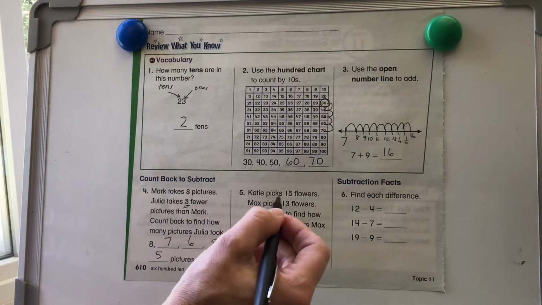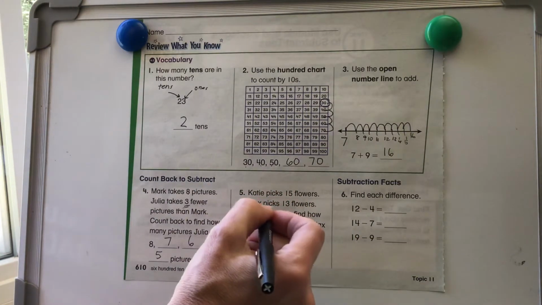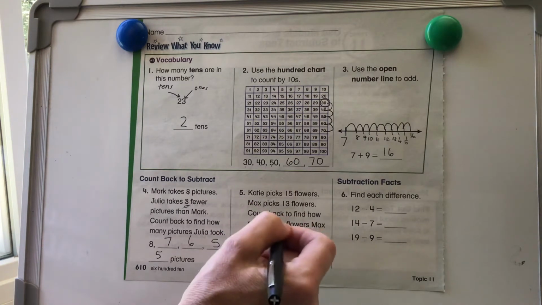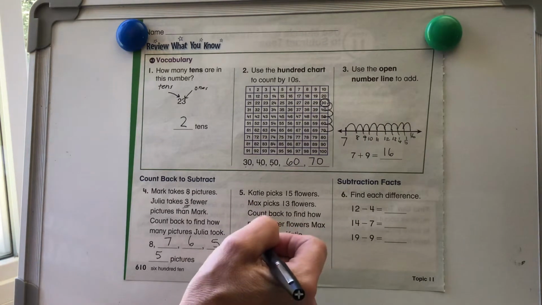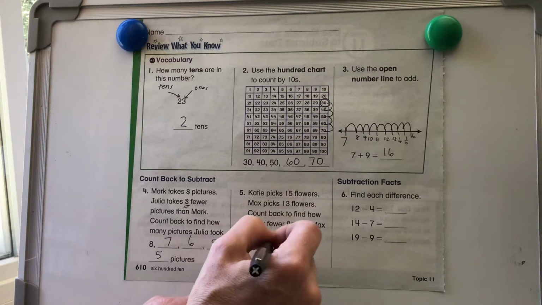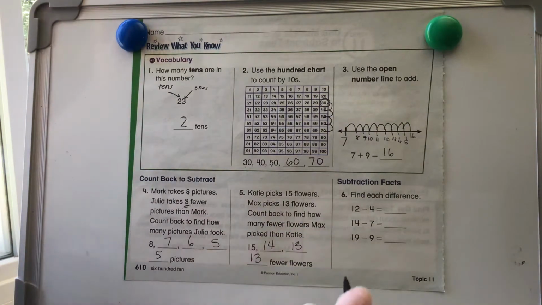Okay, Katie picks 15 flowers. That's where I got my flowers from. I was reading ahead. Max picks 13 flowers. Count back to find how many fewer flowers Max picked than Katie. So we're counting backwards down to 13: 15, 14, 13. So that brings us to 13 flowers.